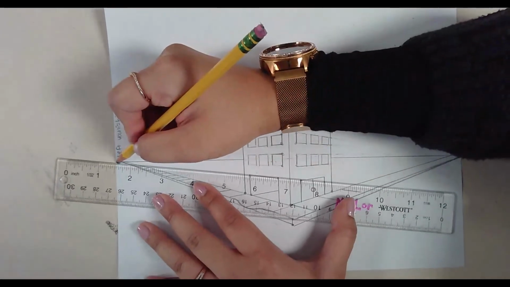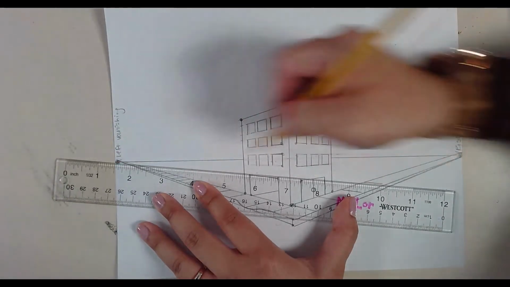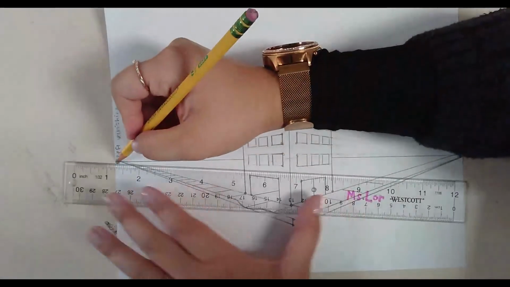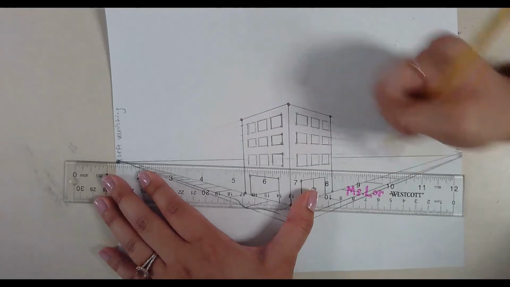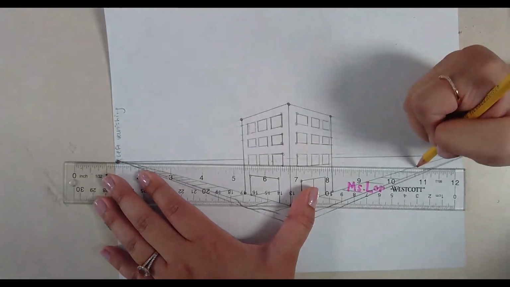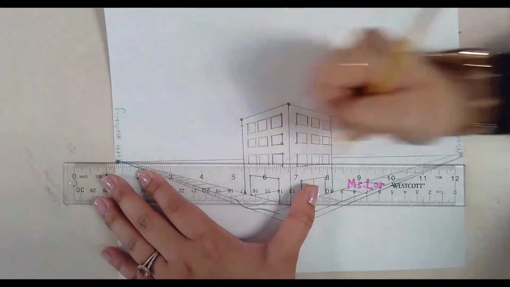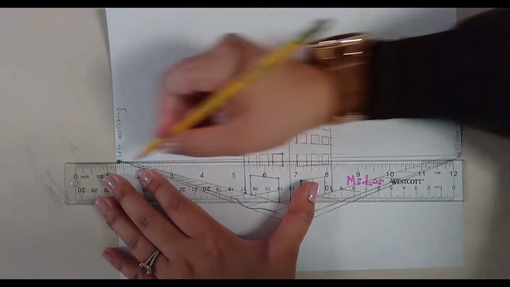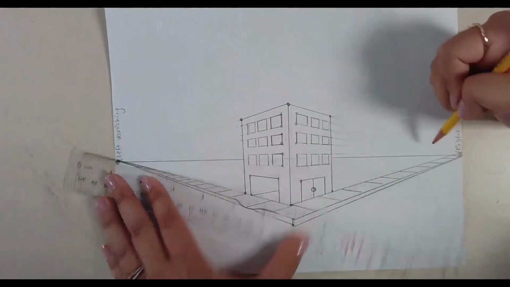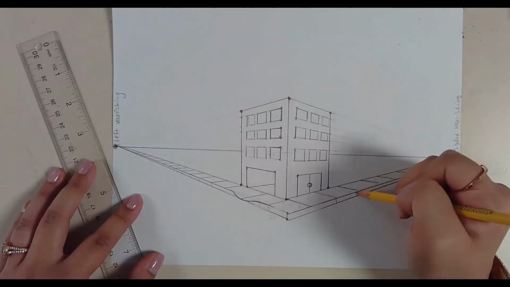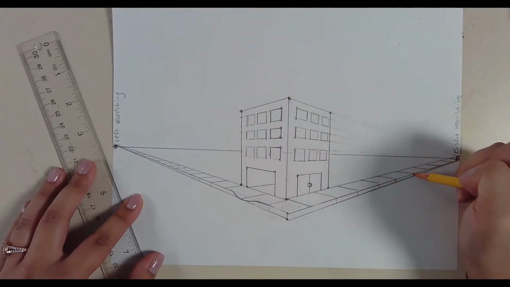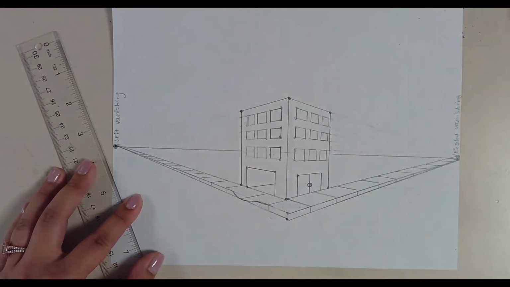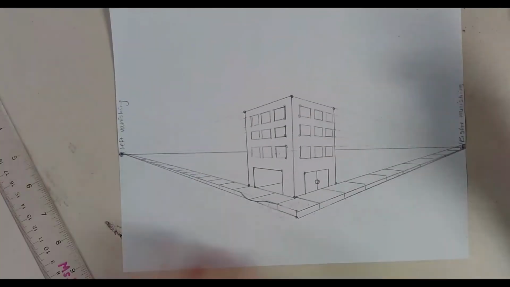And then getting smaller as I go upwards. So now I have something that resembles a sidewalk.